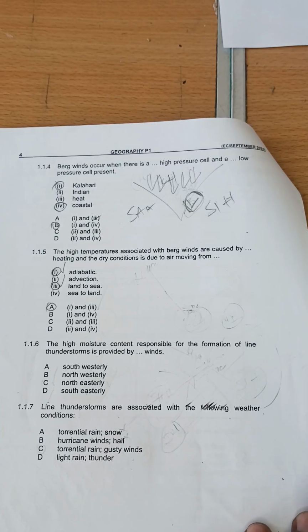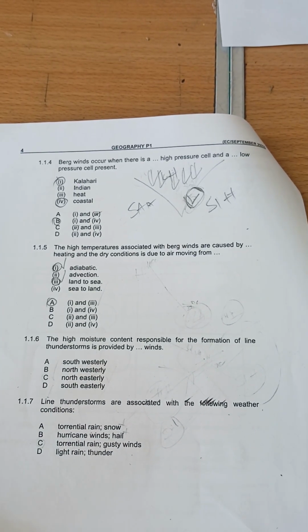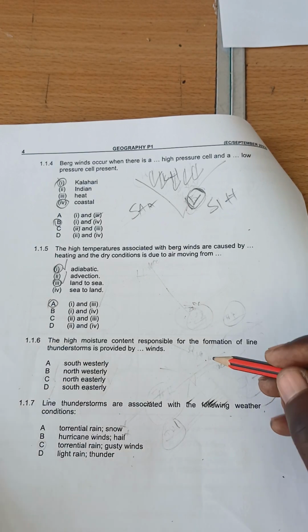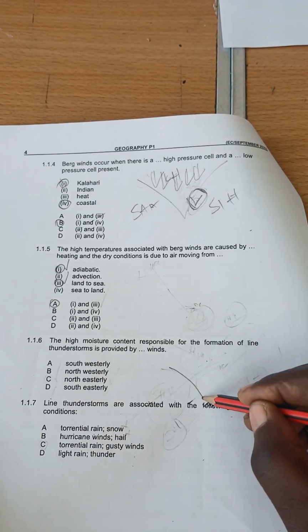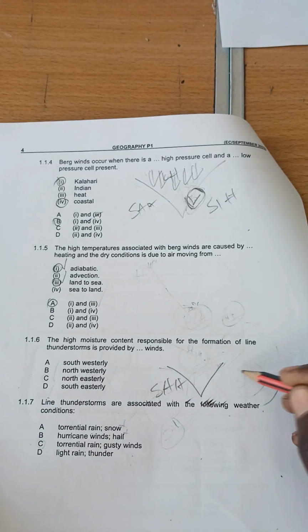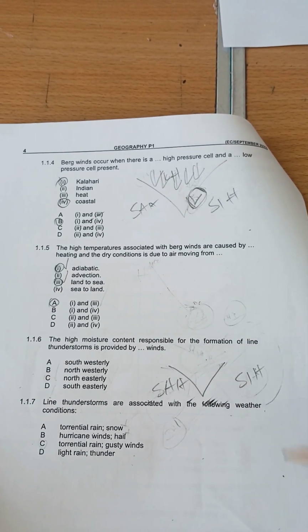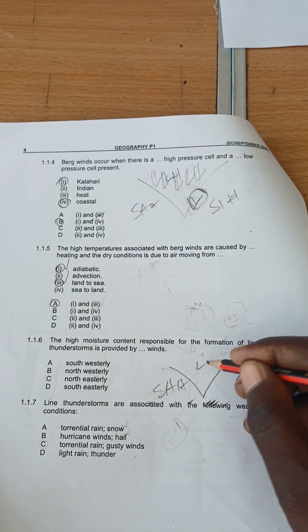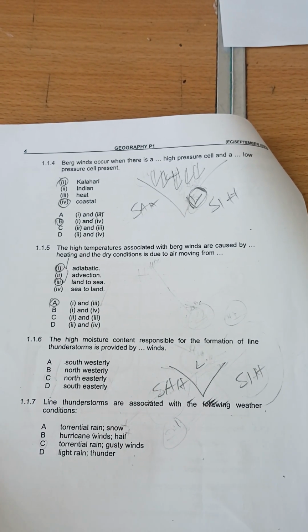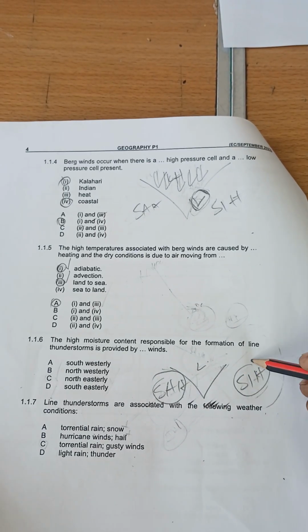Then the high moisture content responsible for the formation of a line of thunderstorms is provided by the winds. When you talk about the line of thunderstorms, I'm going to demonstrate with a diagram as well. We have the South Atlantic high and the South Indian high. Obviously, this happens in summer. So obviously we expect to see L, which is a low pressure.